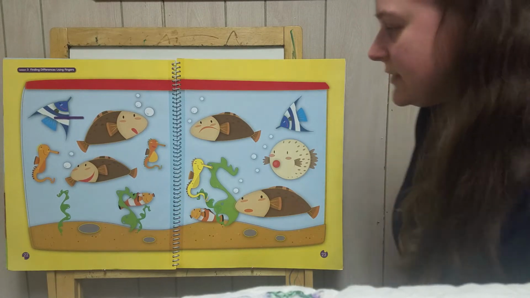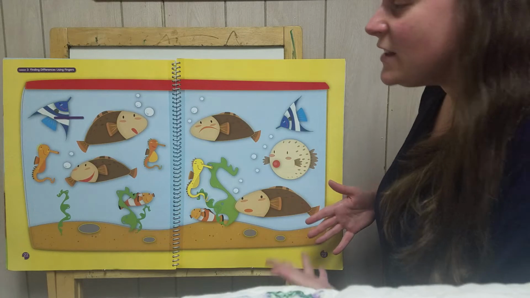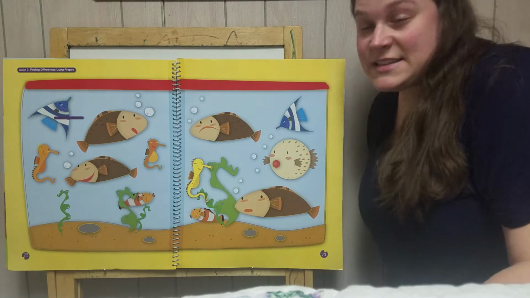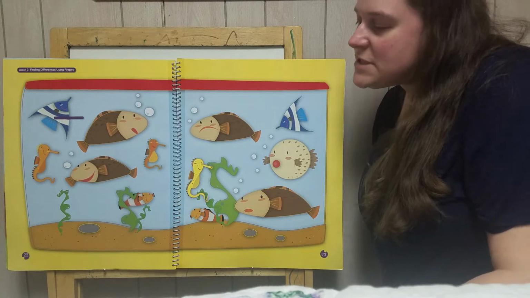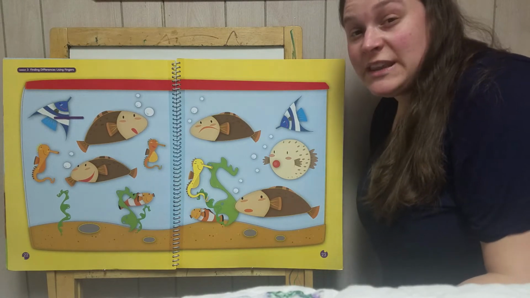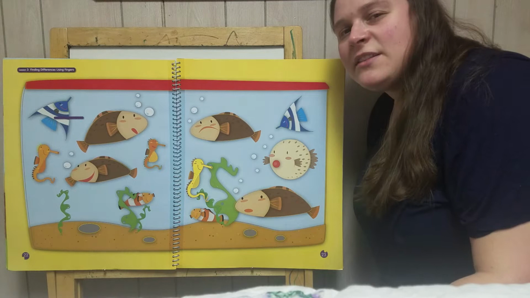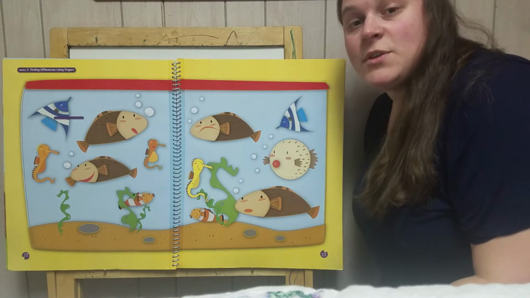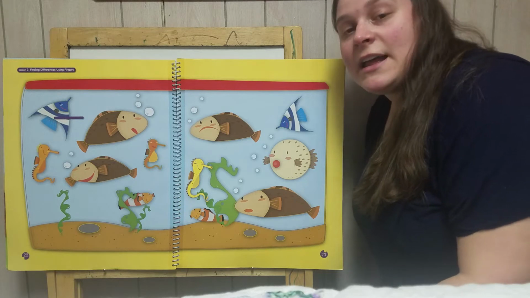Now, if you look at this picture, can you tell just by looking at it which group has more or which group has less? If you just take a look at it and you don't even really count it, can you tell that there are more fish than seahorses? Some of you might be able to. Some of you might not, and that's okay too.